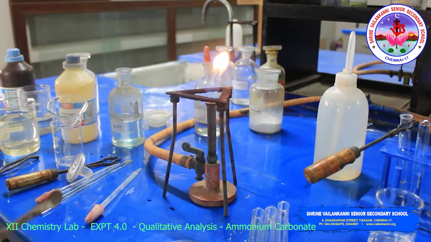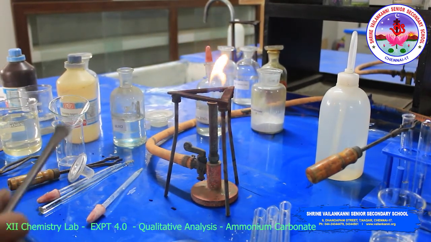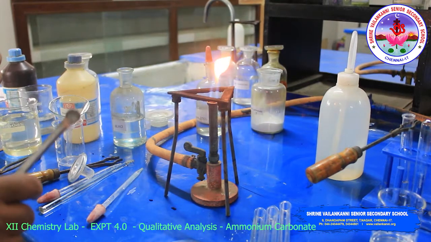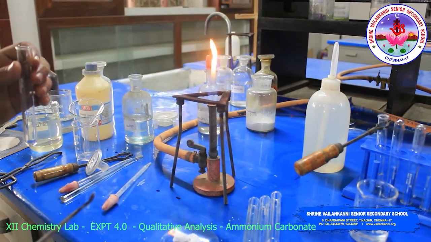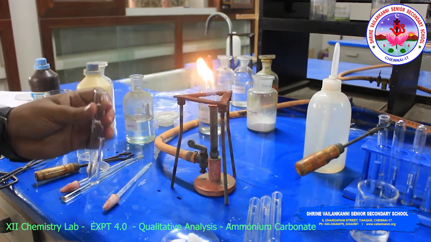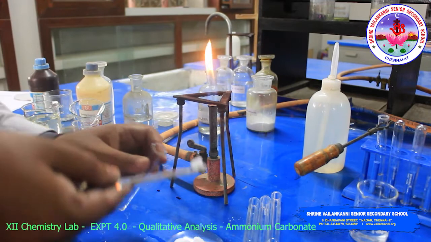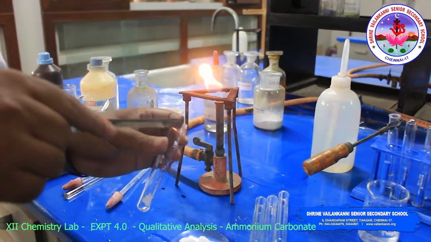See, the next salt is ammonium carbonate. Already we did ammonium chloride, this is ammonium carbonate. Now I am going to test the acid radical. Here the acid radical is carbonate.